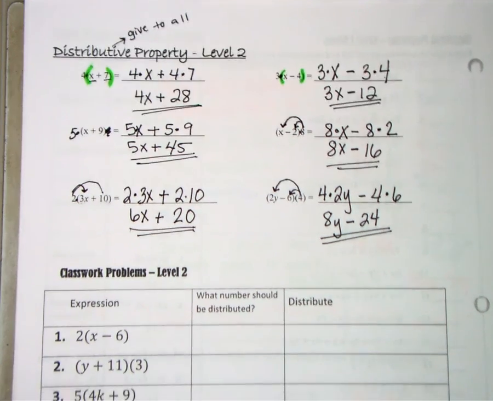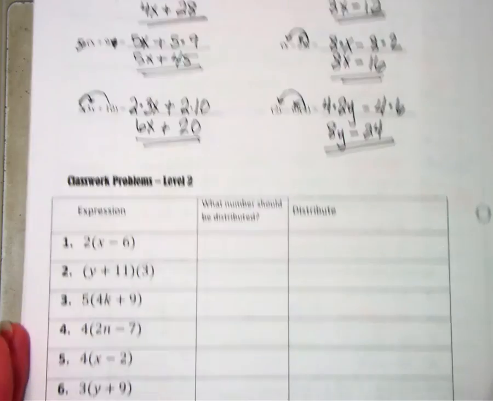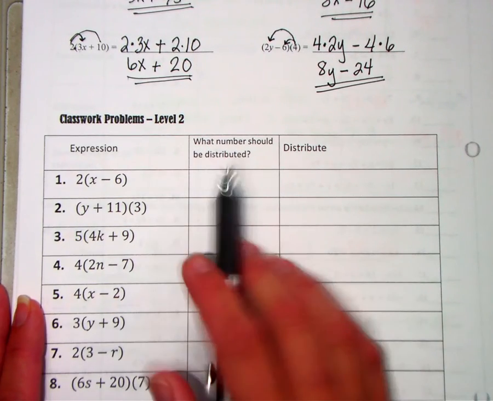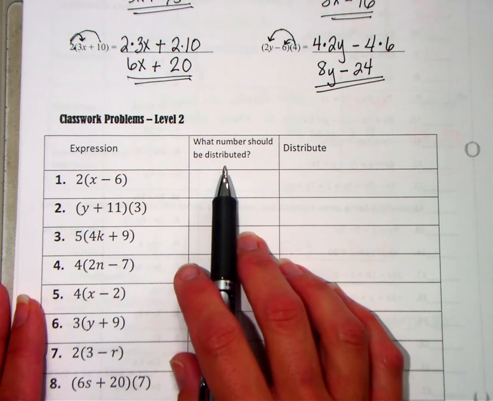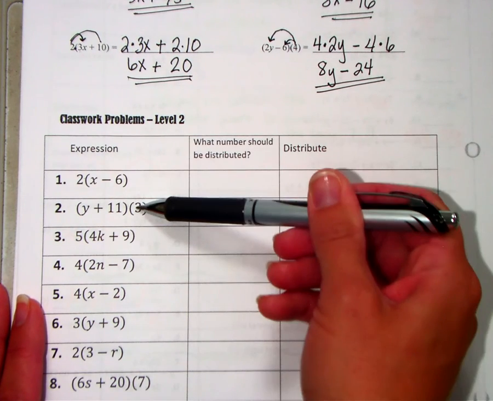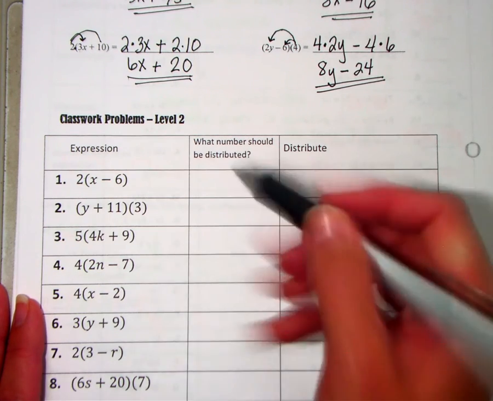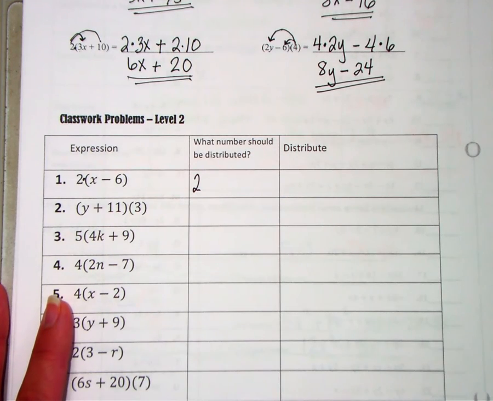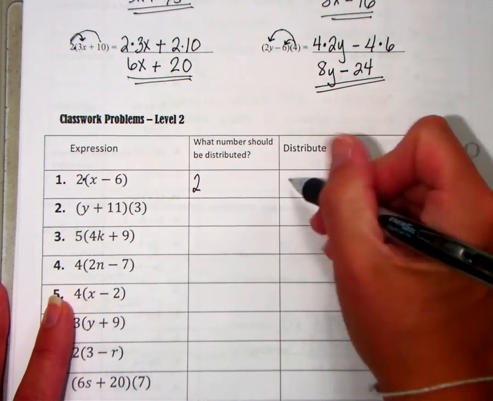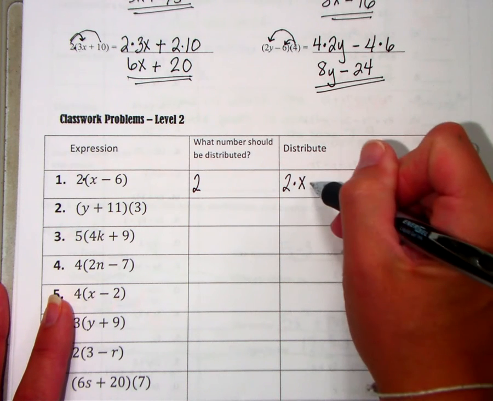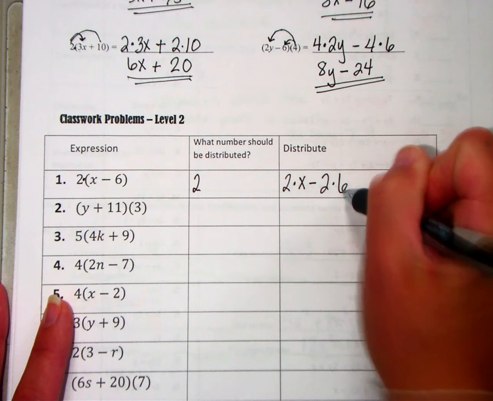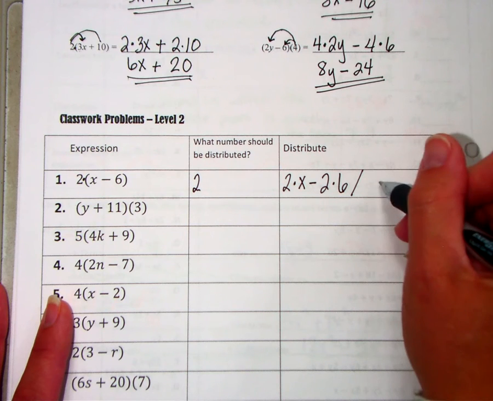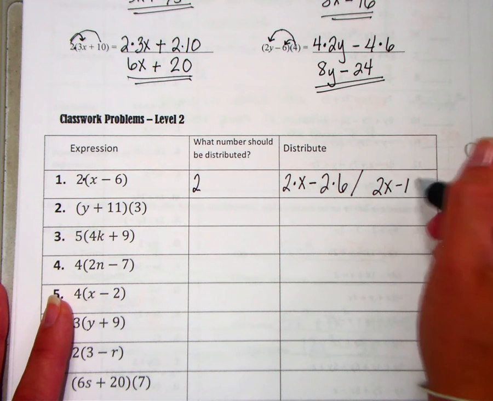Okay, so your practice problems are just the problems down here at the bottom of the page. There's only 8 of them. For these 8 problems, I do want you to say what number should be distributed. Even if it's on the front side or on the back side, I want you to tell me which number you're going to distribute. So that's the 2 in the front. The 2 is getting distributed. But you can also use this for your work. So we're going 2 times x minus 2 times 6. And you can do this, or you can write equals. It doesn't matter to me. Final answer, 2x minus 12.